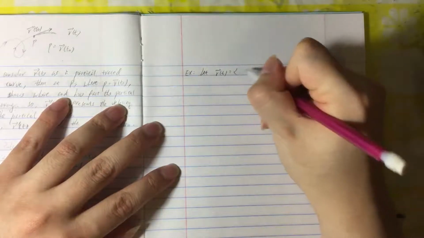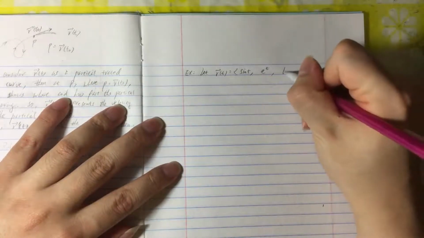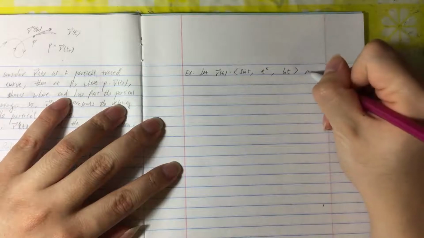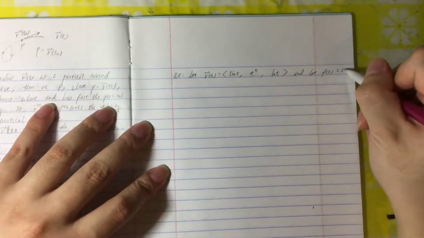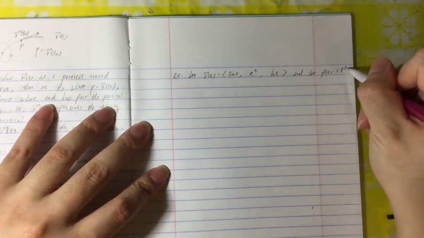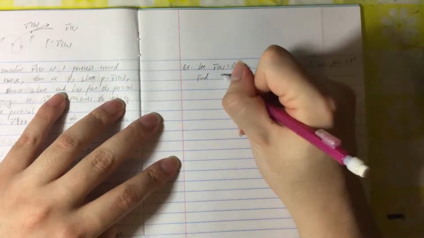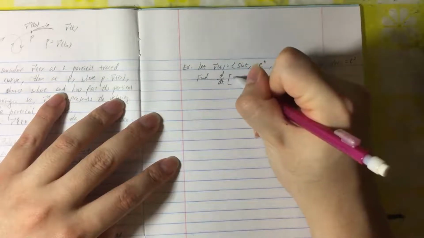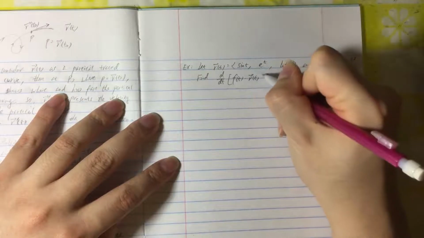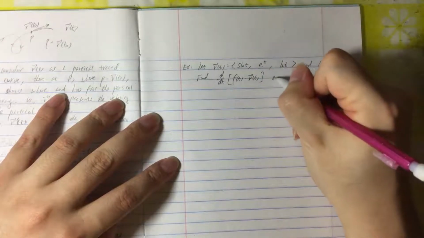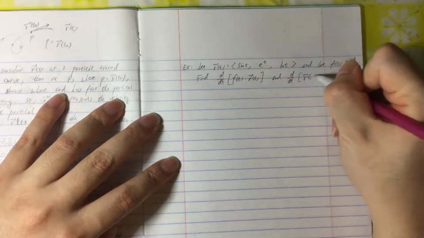Let r of t be sine t, e to the power t, ln of t, and let f of t equal t to the power of 3. Find the derivative of f of t times r of t, and the derivative of r of f of t.